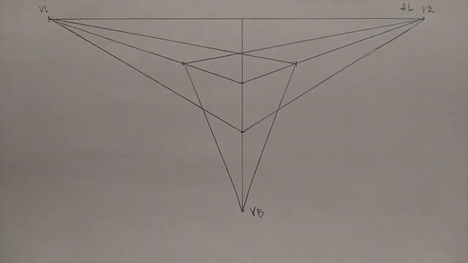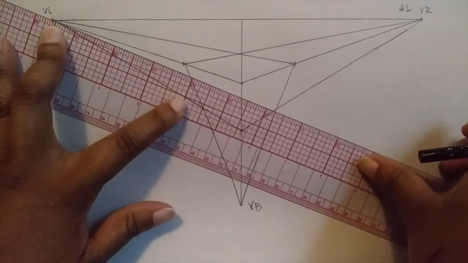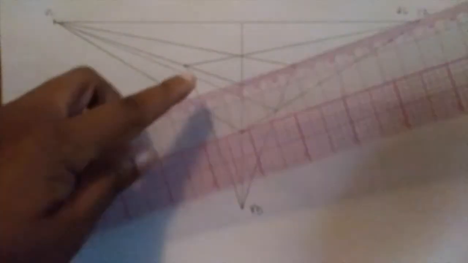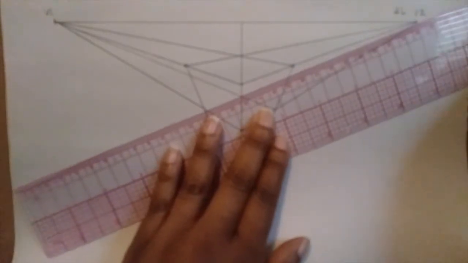So I do want to draw in just like I did my top plane. So this is going to converge to my left. This is going to converge to my right.